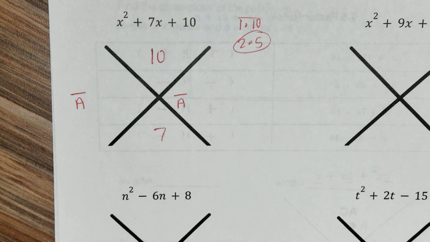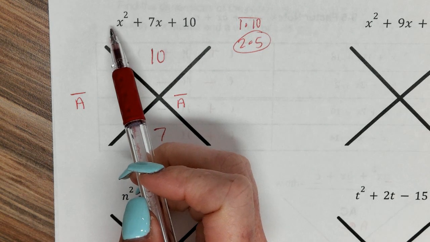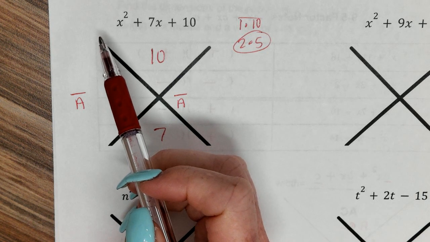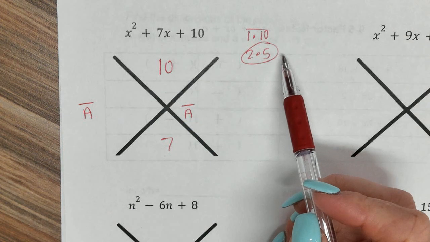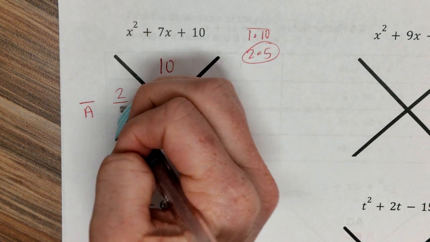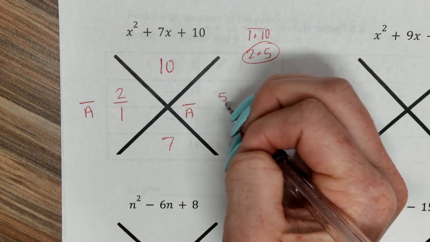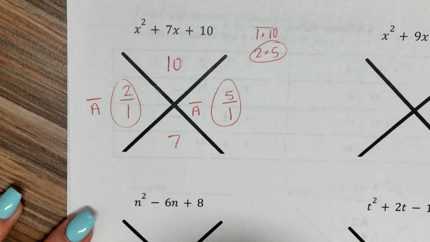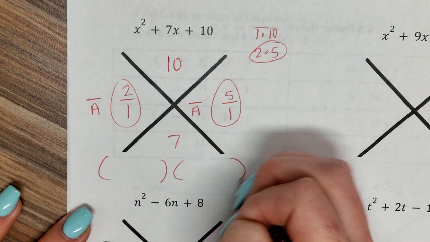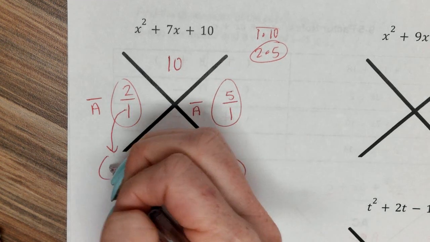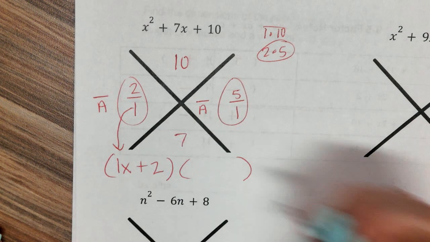Because in a few days, we're going to do hard ones, and we're going to have to simplify those fractions because A will not be 1. A will be 2 or 3 or 4. Make sense? So don't just write 2 and 5. You must put it over A. So 2 over 1 and 5 over 1. And these are your answers. So I take my parentheses and I do bottoms up. So the bottom number goes first with the X plus 2.